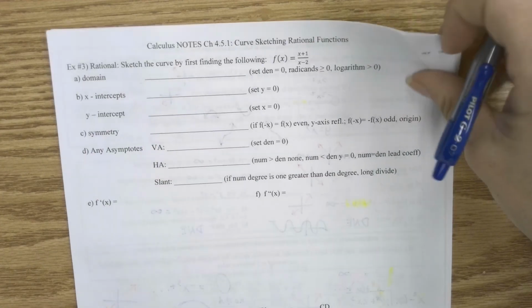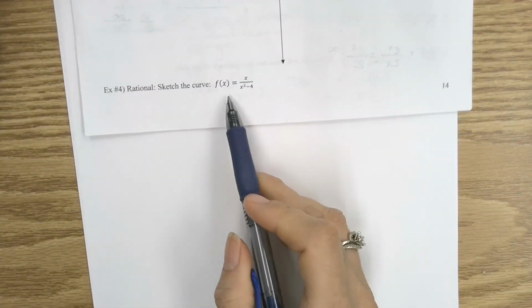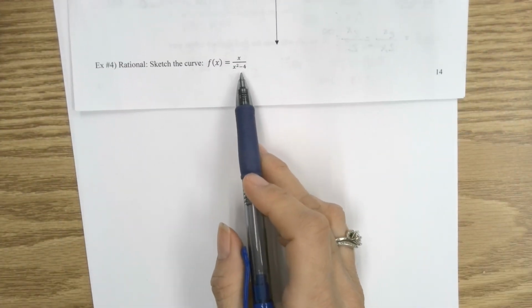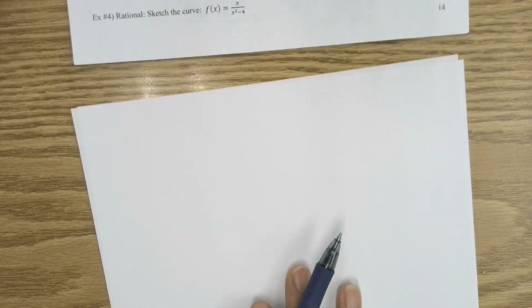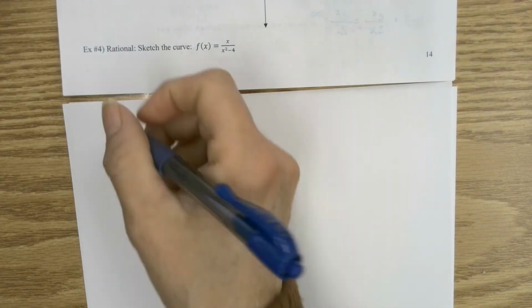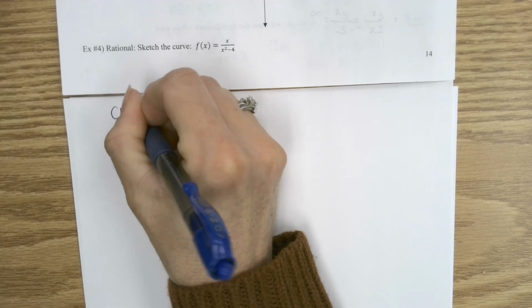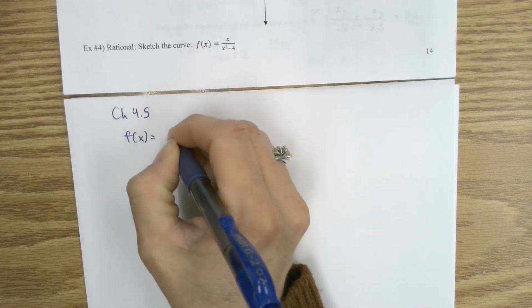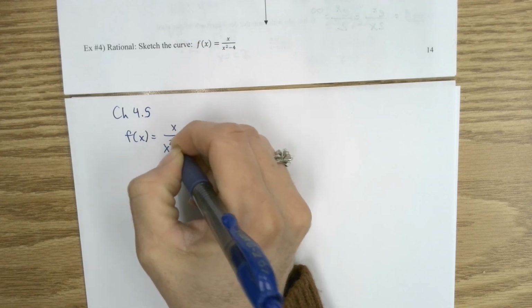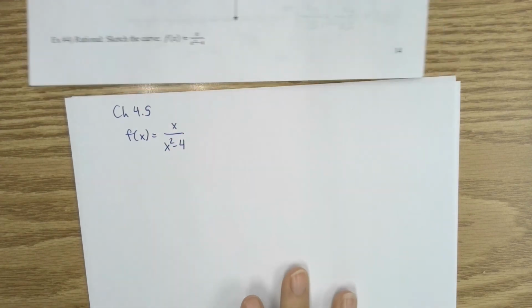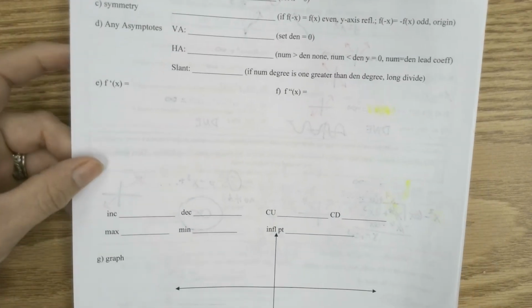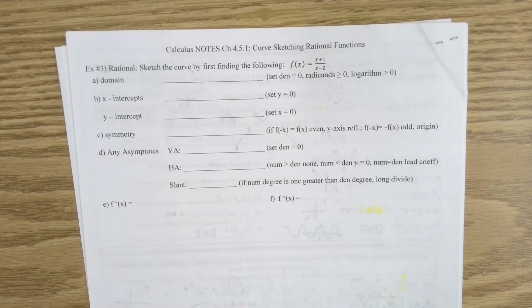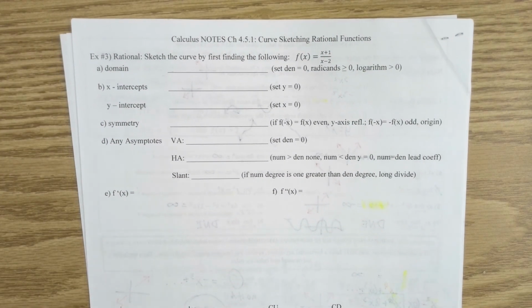The other example we're going to look at is the one on the bottom, f of x equals x over x squared minus 4. I'm just going to do this on a separate piece of paper here. So this is chapter 4.5, and this is the function f of x equals x over x squared minus 4. When you're doing your homework, you're not going to see it beautifully laid out like this for you. But when they ask you to sketch a rational function in your homework, you want to follow these same steps.